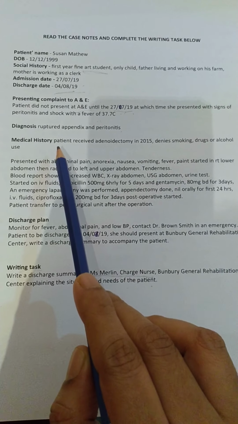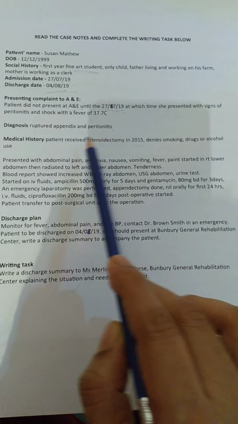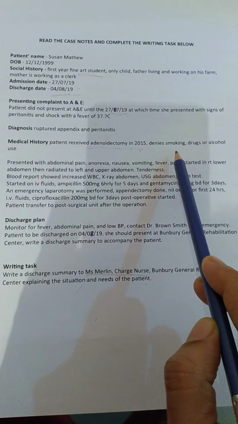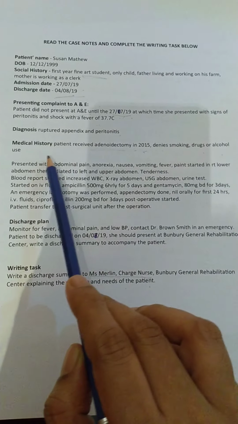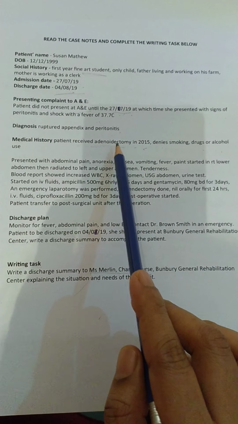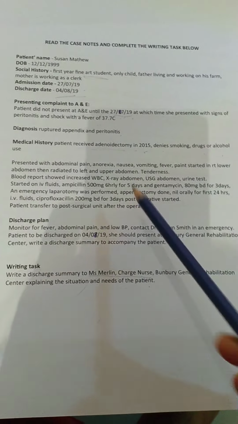Then what is the medical history? Patient received adenoidectomy in 2015. That means patient had adenoidectomy in 2015. Denies smoking, drugs or alcohol use. So it doesn't need to inform the charge nurse she had adenoidectomy before, because it's not related to each other.